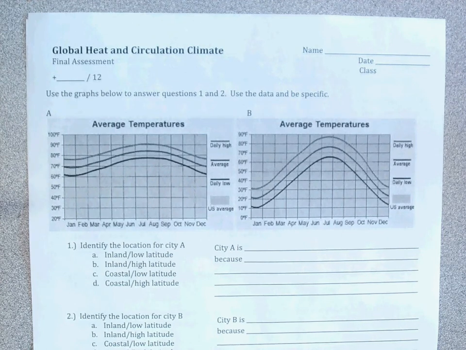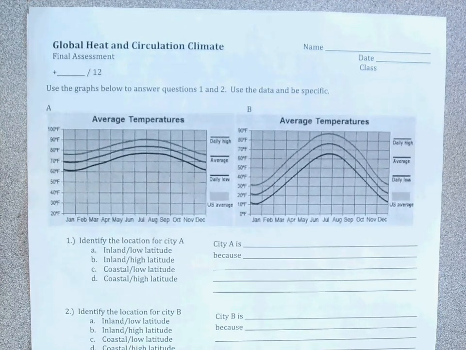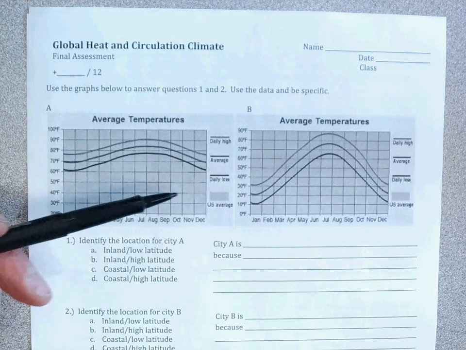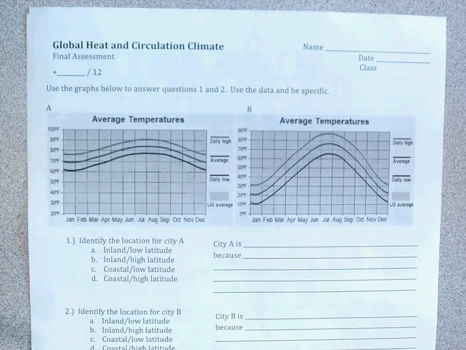So I did grade the first three problems. For the first problem, it was some climate graphs showing temperature for two locations. And then for each location, it was to say whether or not it's an inland or a coastal location, high latitude or low latitude.